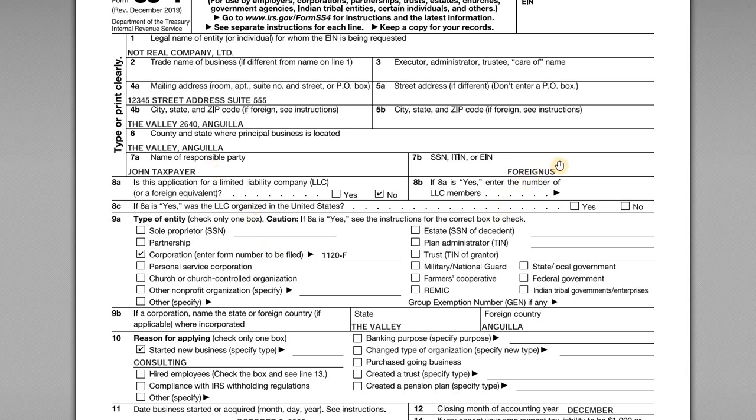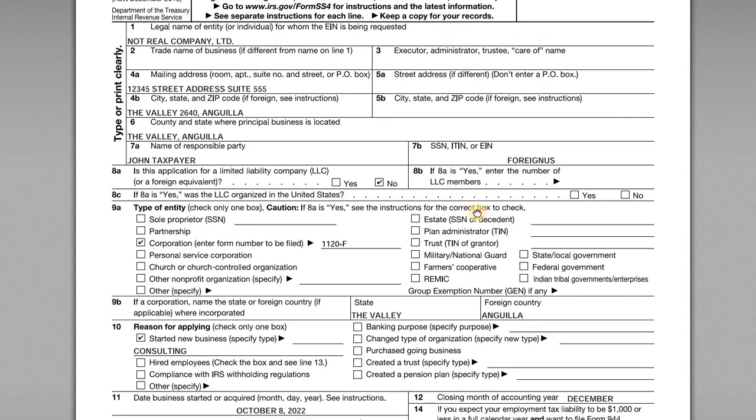So if you're a non-U.S. person and you don't have the U.S. ID number, don't simply leave this blank. You have to put something here to let the IRS know what your status is for U.S. tax purposes. You should not put them in a position where they have to guess.